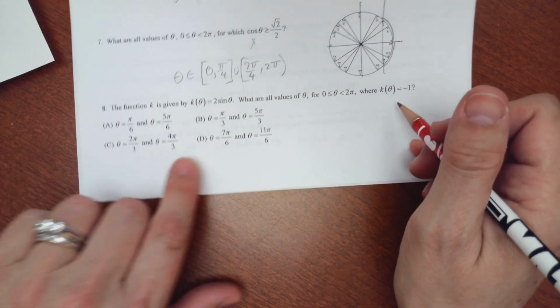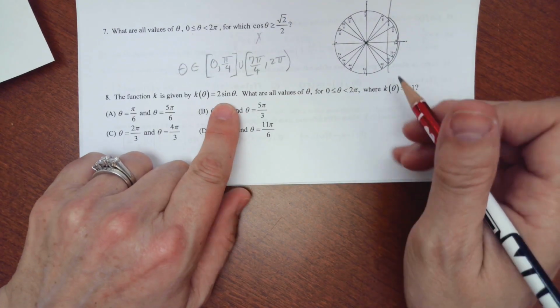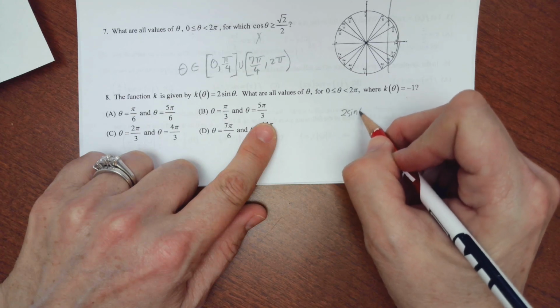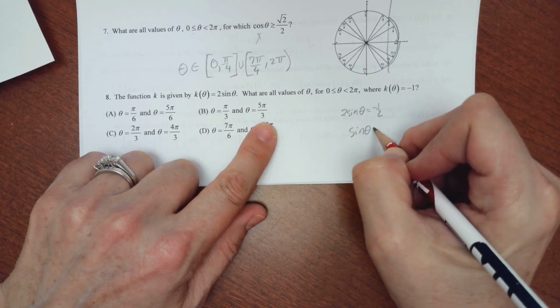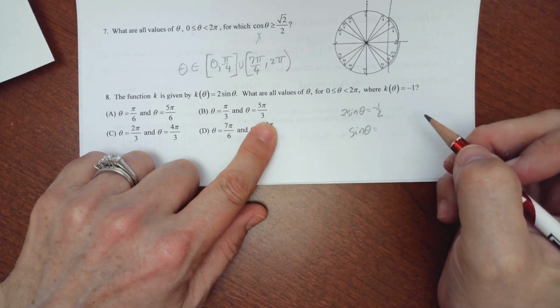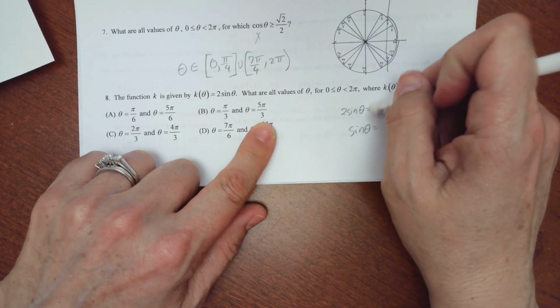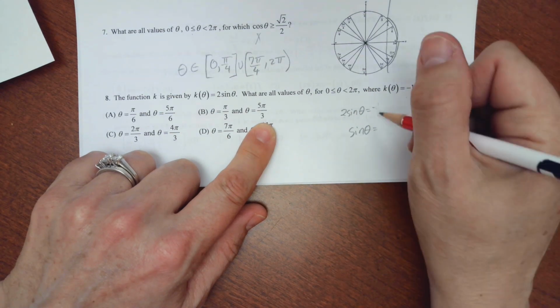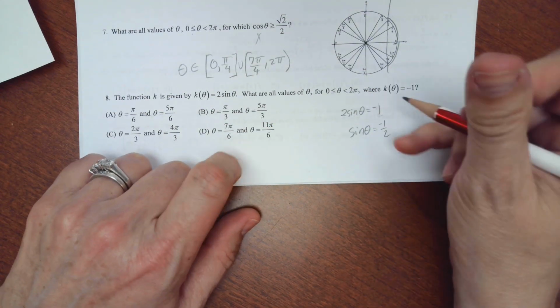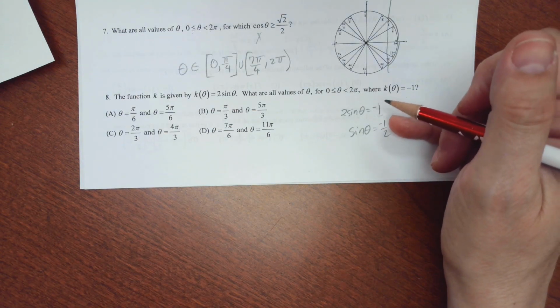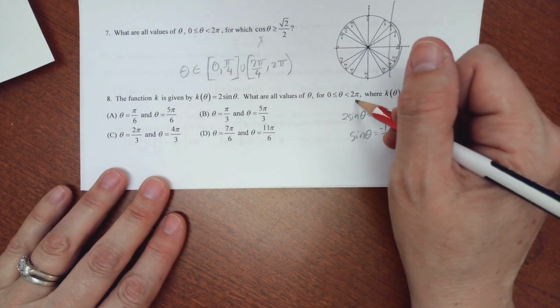All right, so number 8 is basically asking me to set these equal to each other. So 2 sine theta equals negative 1. So the sine of theta equals, oh, I just did it in my head, sorry, negative 1/2. So when is the sine negative 1/2? And we're looking for all the values from 0 to 2 pi.